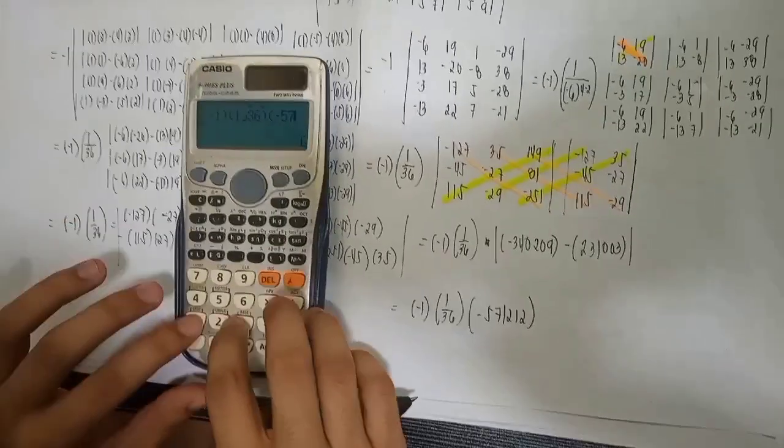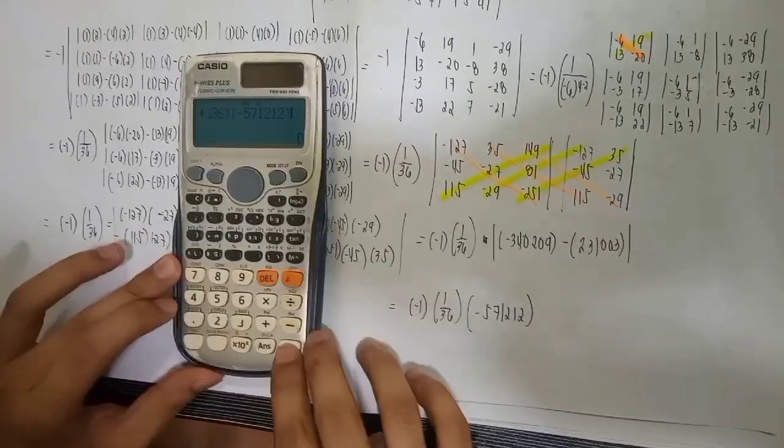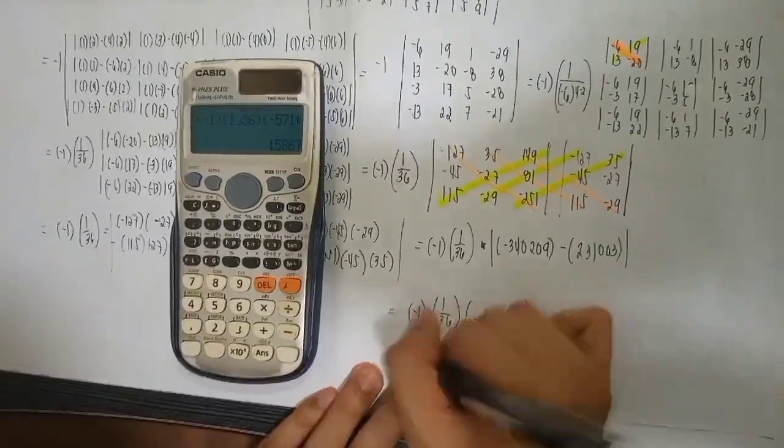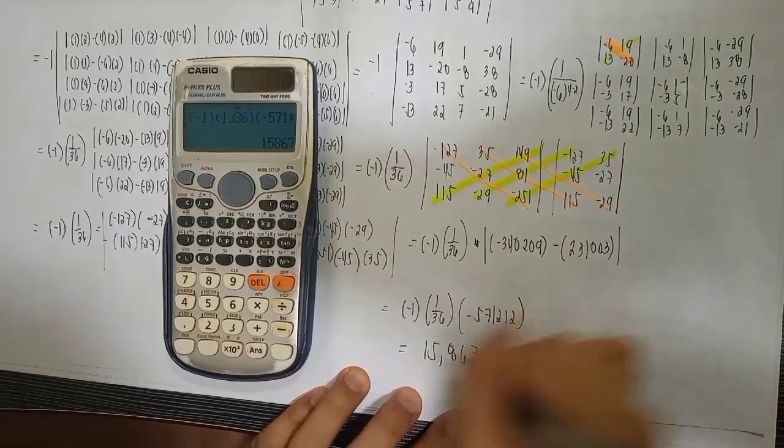Lastly, simplify it as negative 1 multiplied by 1 over 36 multiplied by negative 571,212. So the final answer is 15,867.